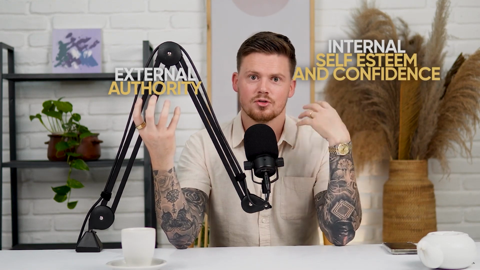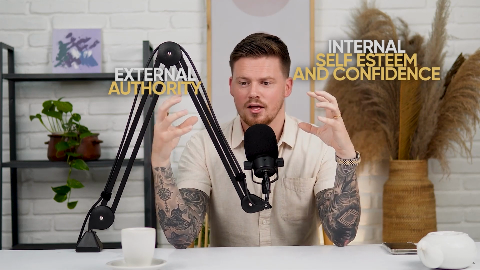If you can combine both, and your external authority and status is high, and your internal self-esteem and confidence is high, then you create the perfect synergy of certainty, and you are going to attract high-end paying clients that keep coming back to you. So try and work on both. Good luck.